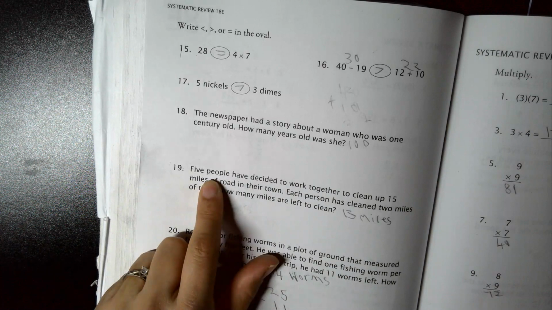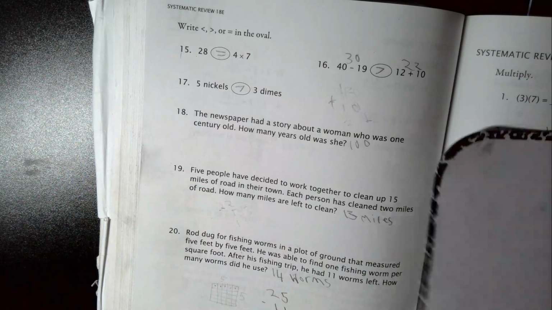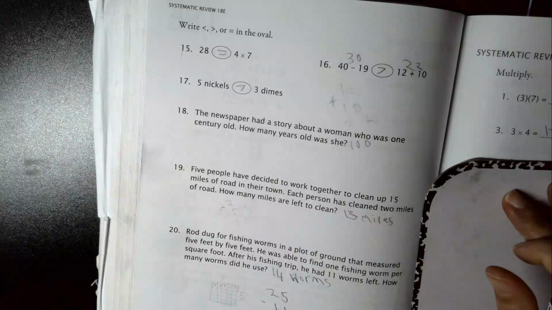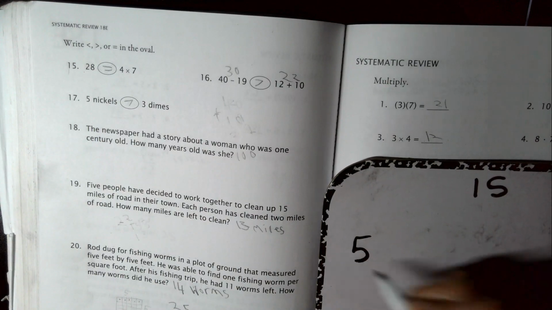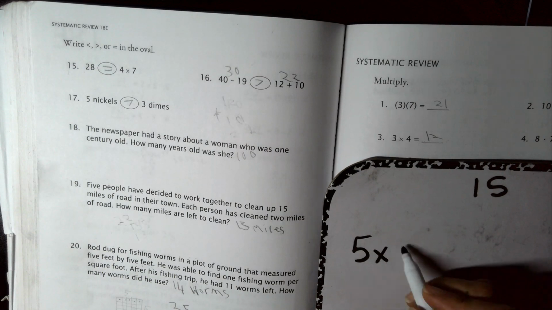Let's do number 19. That one's a little trickier. So it says 5 people have decided to work together to clean up 15 miles of road in their town. Each person has cleaned 2 miles of road. How many miles are left to clean? So they want to clean up 15 miles altogether of road, right? Each person has cleaned 2 miles. So 5 people, each one did 2 miles.